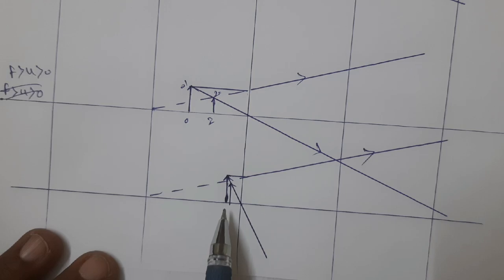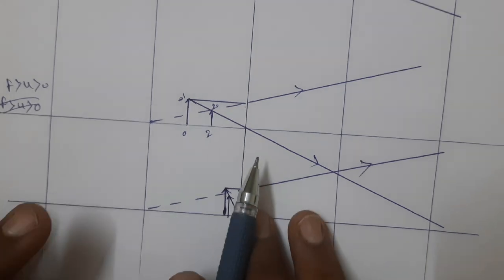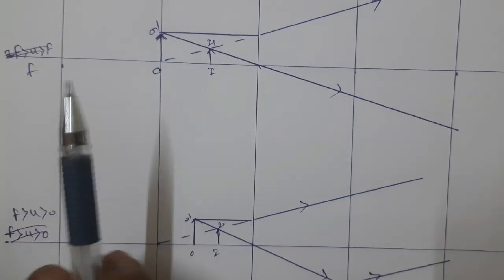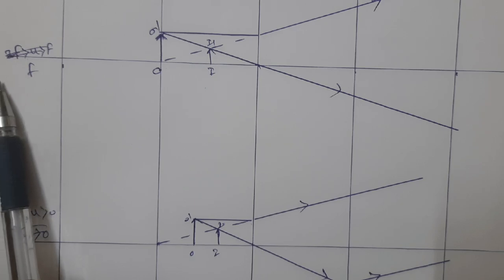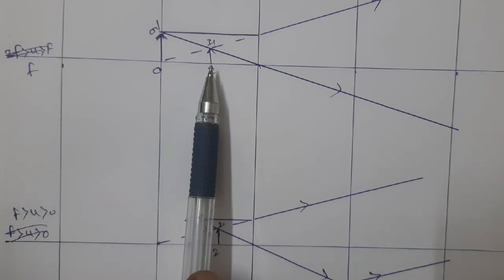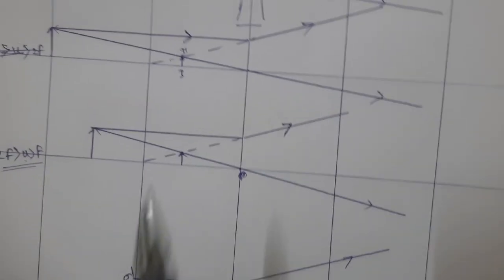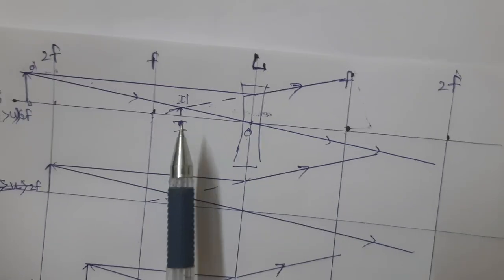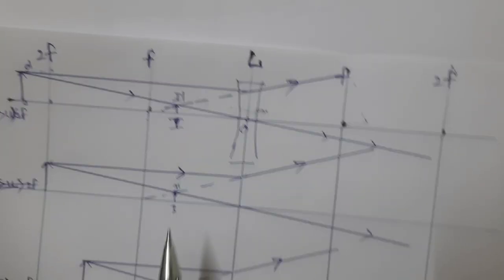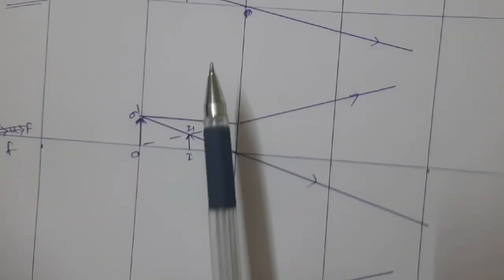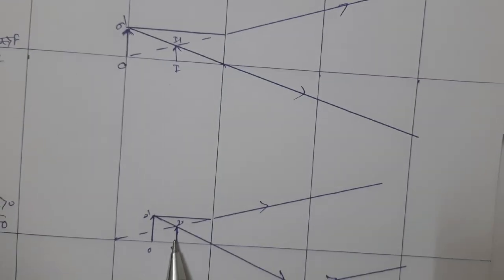Two conclusions can be drawn. As the object from infinity moves towards the pole, there is a shifting of the image towards the pole. This image has been shifted slightly towards the pole.